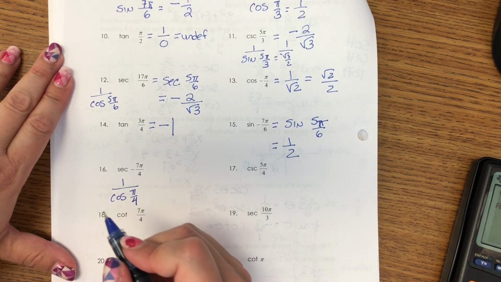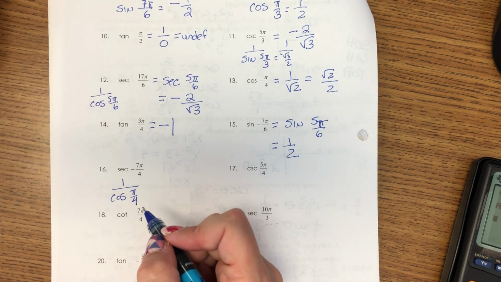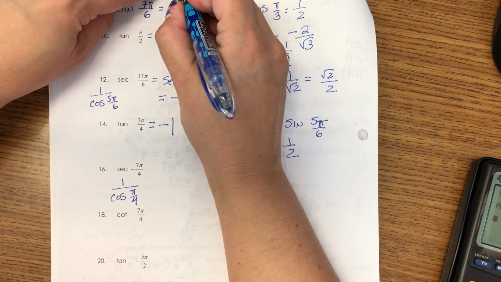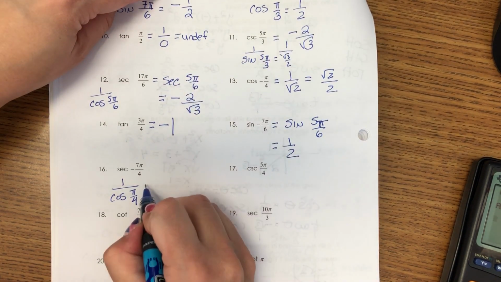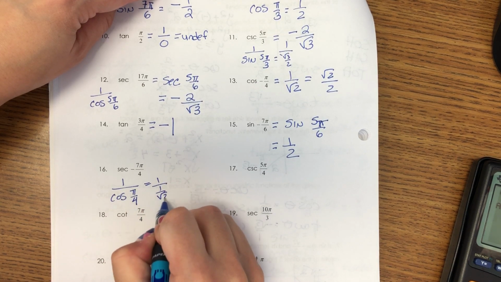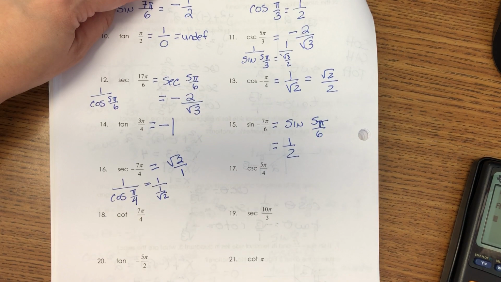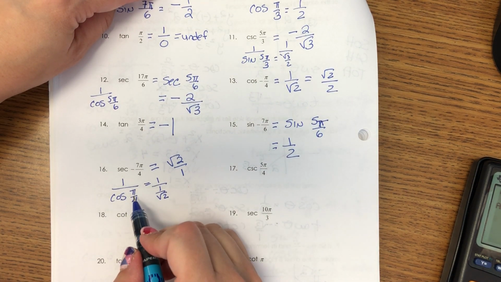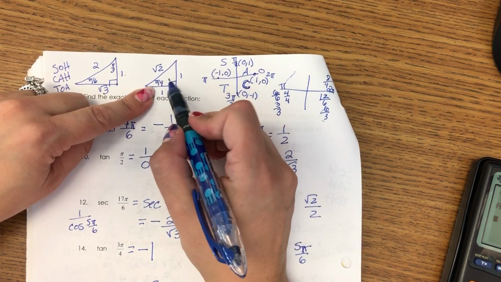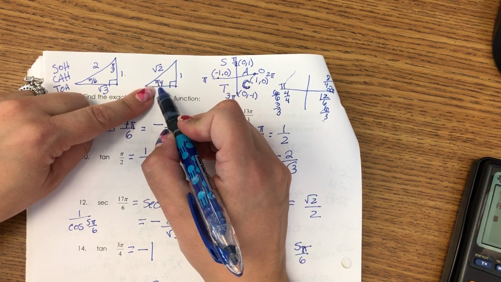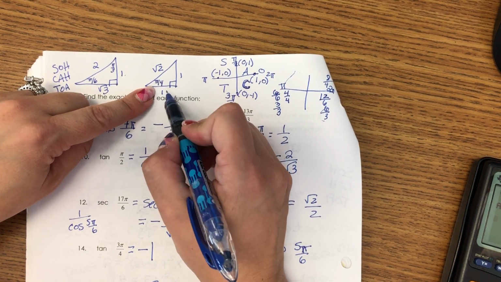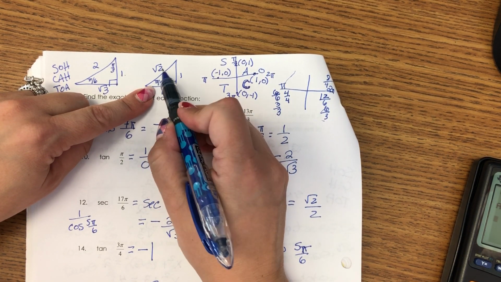So if I go to cosine of pi over 4, that is 1 over root 2. But we have to take the reciprocal, so that's root 2 over 1. And it's positive because we're in the first quadrant. Oh, sorry, you can't see my picture. Sorry. Cosine of pi over 4 is opposite. Nope, it's adjacent over hypotenuse, so that's the 1 over root 2.